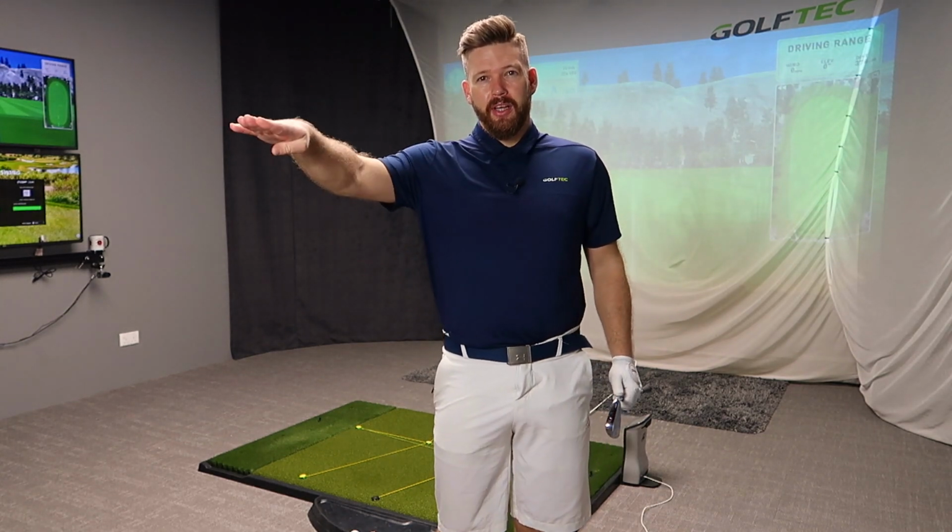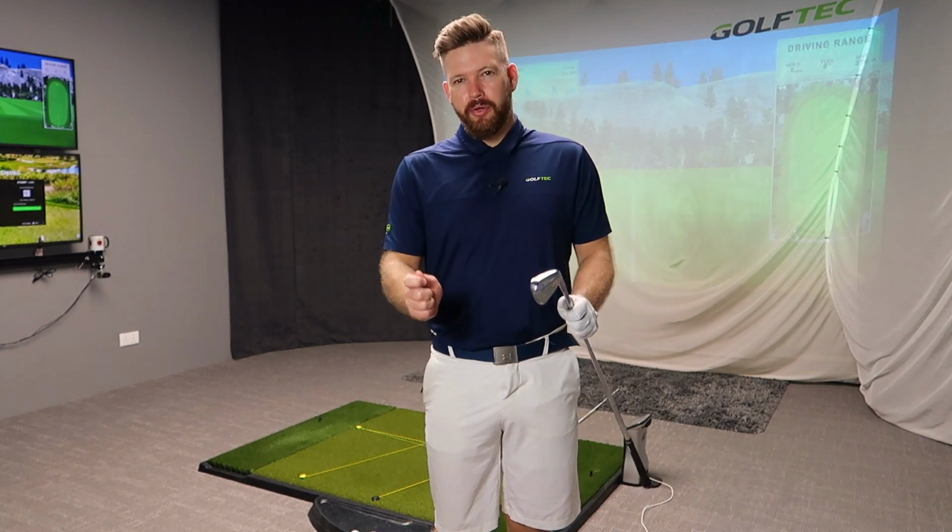So in certain situations where you need to keep the ball low, maybe hitting shots into the wind or keeping it under an obstacle, or certain situations where you need to get the ball up a little bit higher and stop it a little bit quicker. So we're going to run through some of the key checkpoints and look at some data to show you guys how you can adapt your swing to hit these different trajectories.